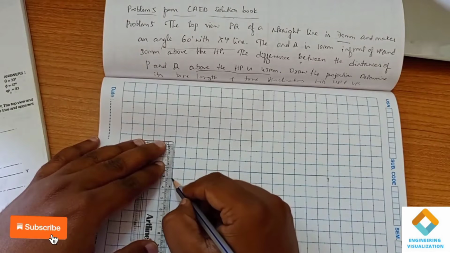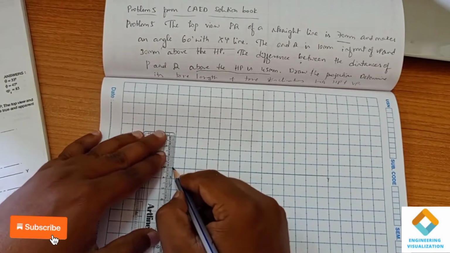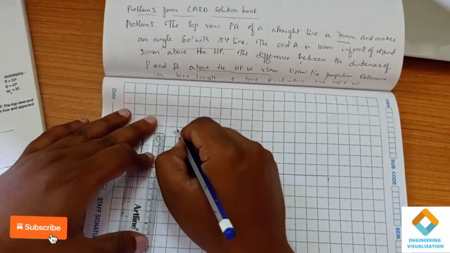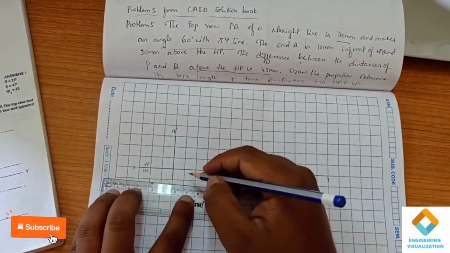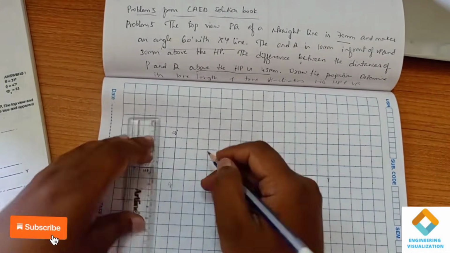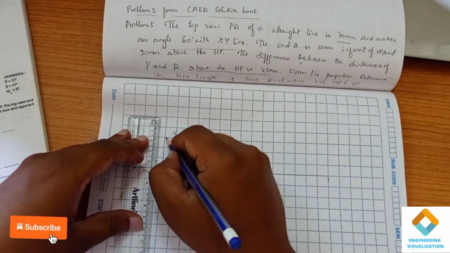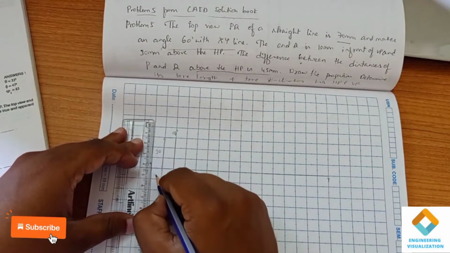So from here it is Q and 30 mm above HP. So here it is Q dash. So we will show the dimensions. This is 30. And this is 10.